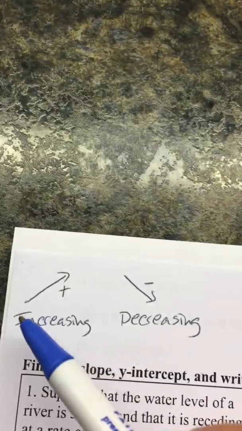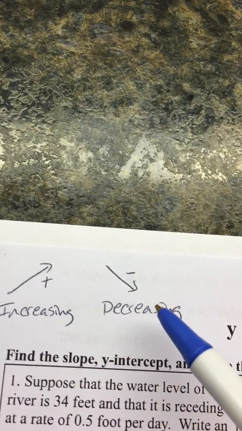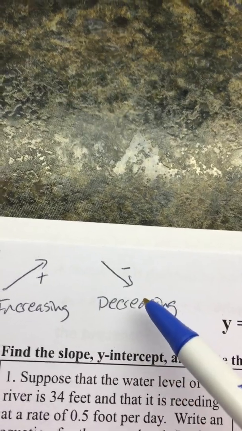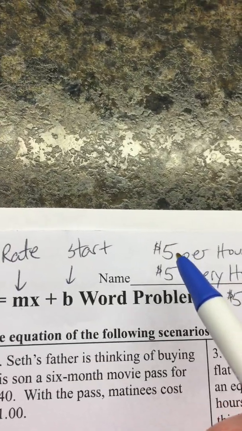If they talk about the situation being increasing, then it's going to be a positive slope number. If they talk about something decreasing, like maybe you have water in a pool and you're draining the pool, then the slope is going to be negative. So you just have to read to see if it's an increasing situation or a decreasing situation to know whether that $5 is a plus 5 or a minus 5.